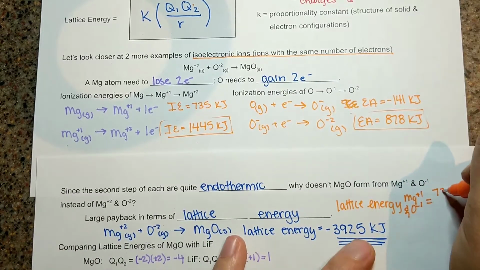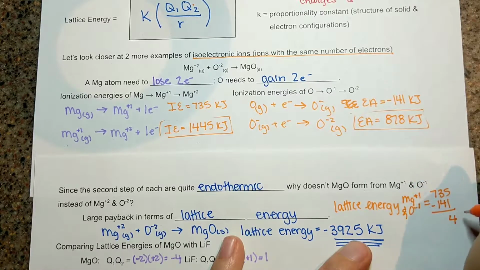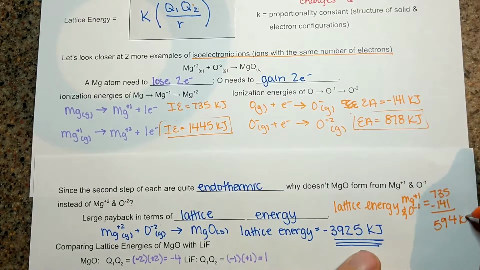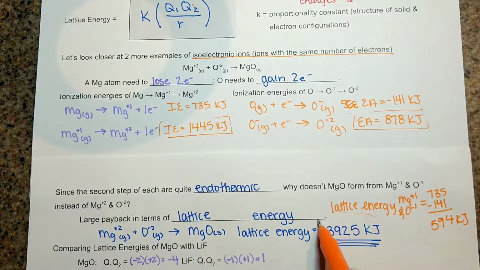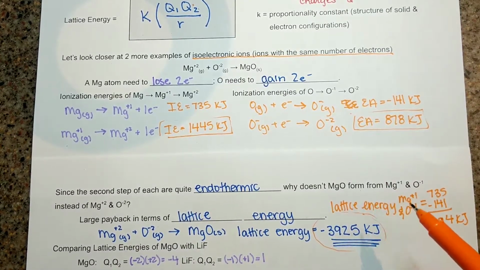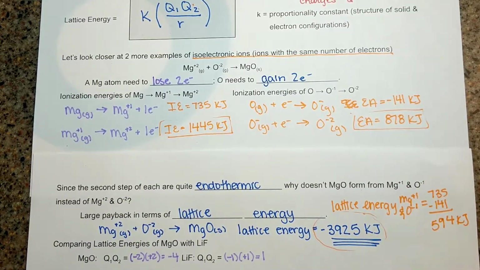That's the 735 minus the 141, which is 594 kilojoules. Because I get a much bigger lattice energy payout by going with my plus 2 and minus 2 ions, my atoms are going to like this orientation better because of the larger payout in lattice energy. So that's going to result in a more stable compound.